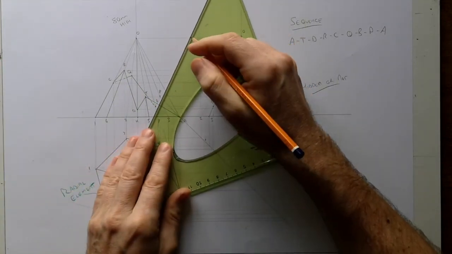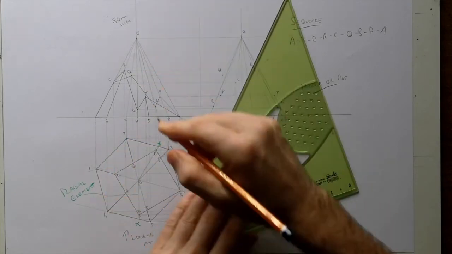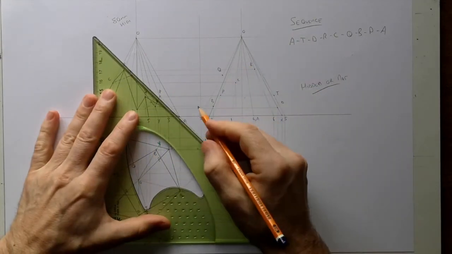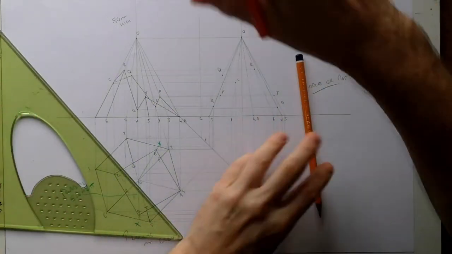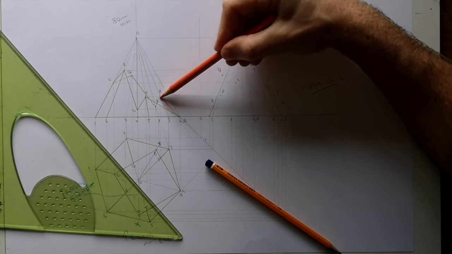Same thing here, it's going to reappear at this point. Up to P, and imagine as I'm looking this way, I can kind of see that line. And there it goes. Now you don't need to do this, but if you wanted to see the orange as the inside, it'd be those sections there.